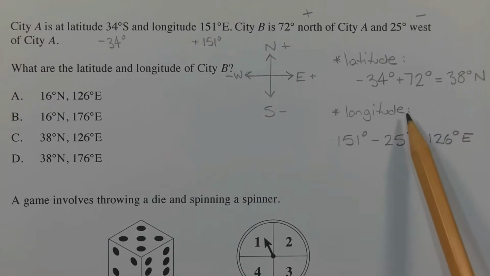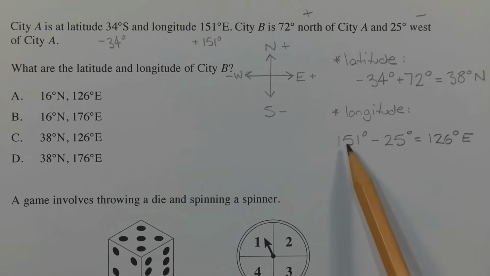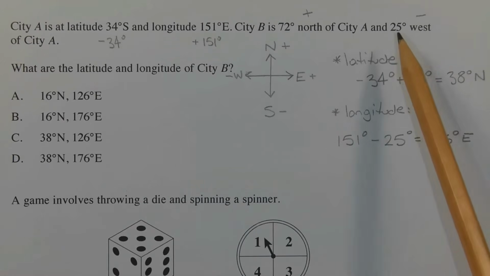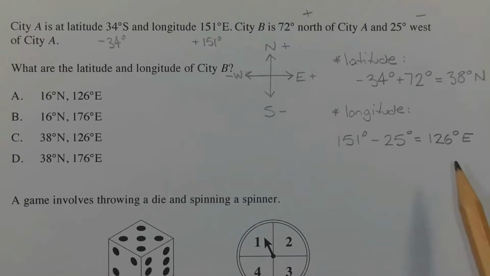To get the longitude of City B, we start off with 151 degrees, so positive 151 degrees, and we take away 25 degrees, since City B is to the west of City A. And we get positive 126 degrees, which we'll interpret as east. Therefore, the coordinates of City B is 38 degrees north, 126 degrees east. Therefore, the correct answer is option C.